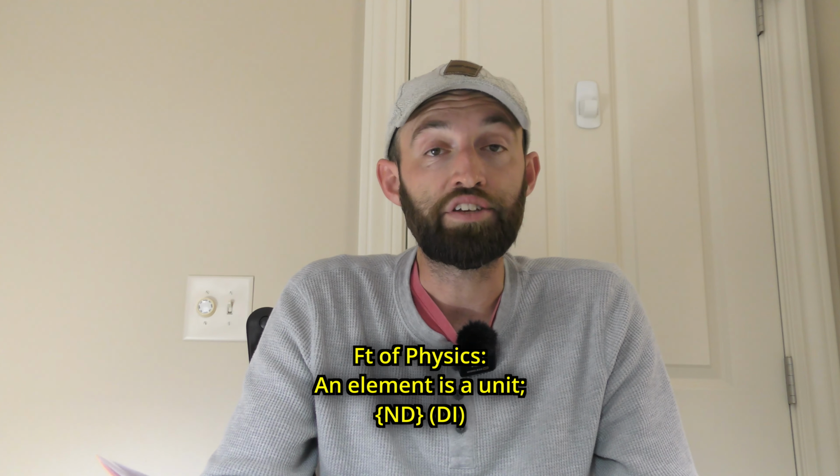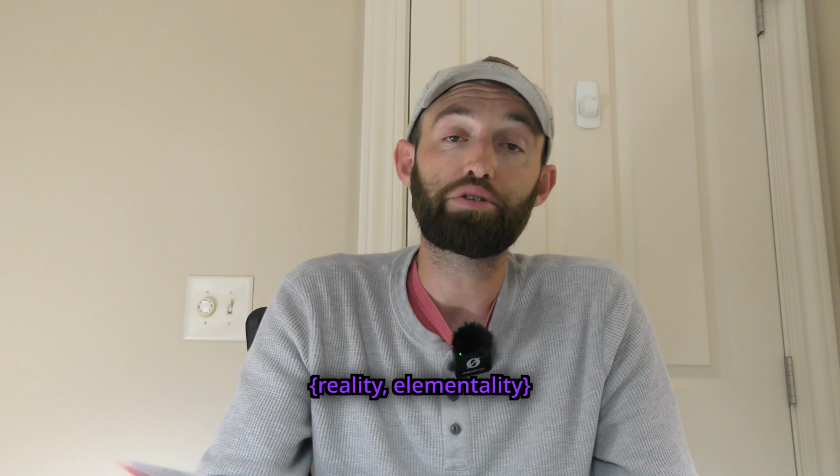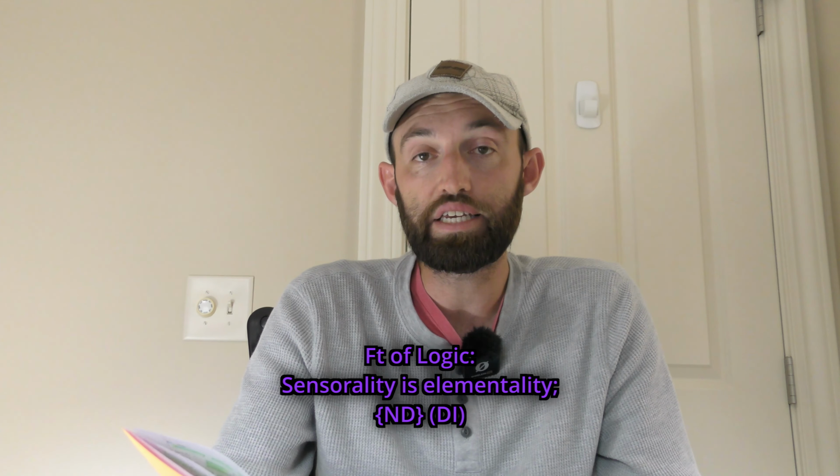Restating the fundamental theorem of physics, an element is a unit. Natural definition, direct iteration. Again, the spacing present because we have this fundamental stabilized elementality, an electron. What is reality to elementality? Fundamental theorem of logic, sensorality is elementality. Natural definition, direct iteration. In sensorality, the letters is going to stabilize, again, two other chunks of conceptualization that are well understood, and it'll give us our definition.